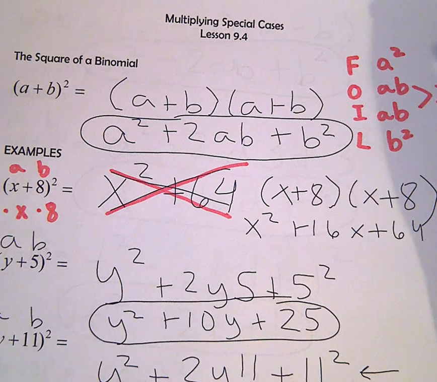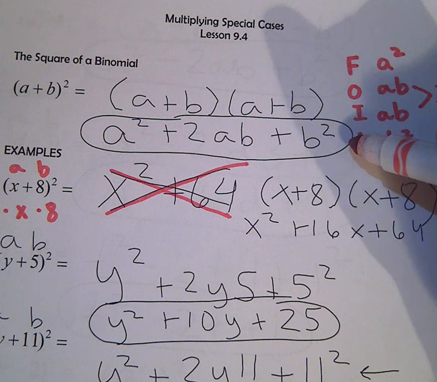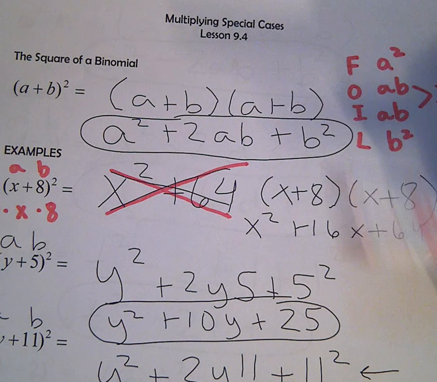So that's the shortcut, and that's what we're going to do as we go through these. I'm not going to FOIL any of these out. I'm just going to use this rule. You could FOIL them, but again, this is a shortcut for you. You just have to recognize that these are all squares of binomials.